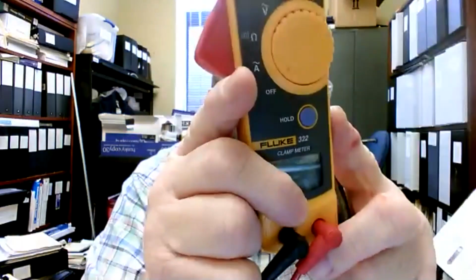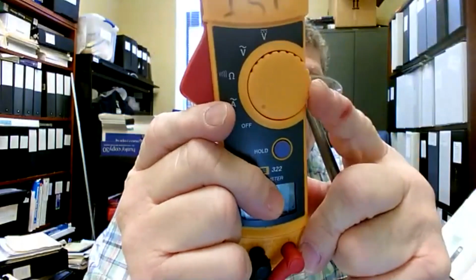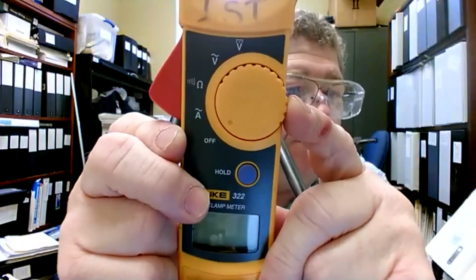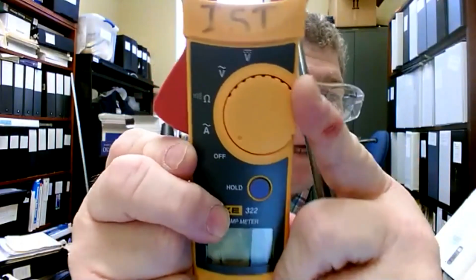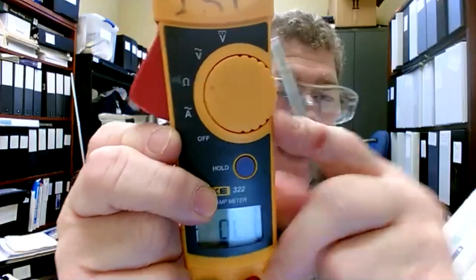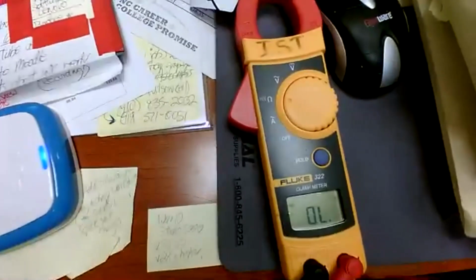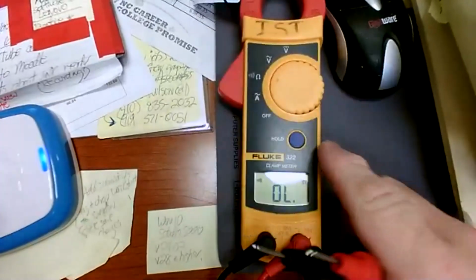So we're going to put it on ohms now. And so which setting do I go to for ohms? The omega sign. The omega, exactly. Right. Okay. And I'm going to reposition the webcam, so it's going to be rocky here just for a second. This camera's nice. It's got a flexible gooseneck on, and it works out really nice.